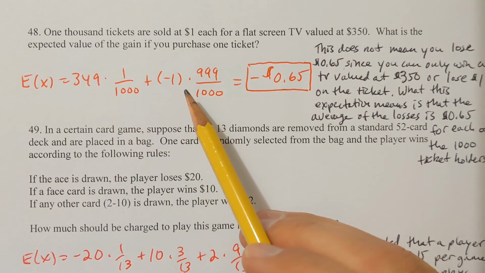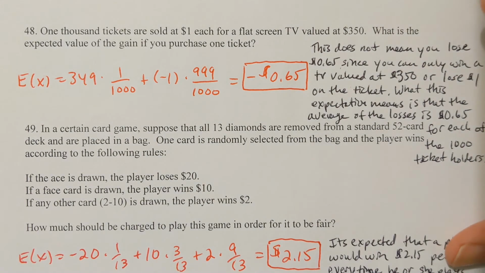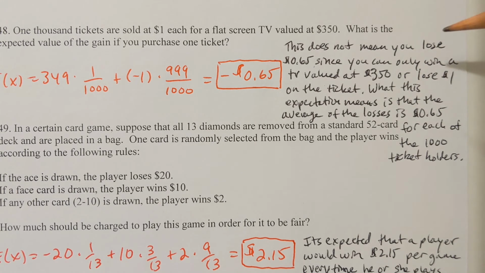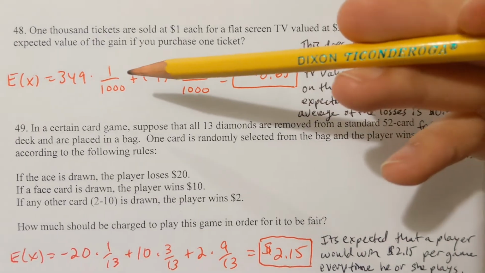If I type this into the calculator, negative 0.65 would be the expected value. I'm going to note here, this does not mean that you lose 65 cents, since you can only win a TV valued at $350 or lose $1 on the ticket. Nobody lost 65 cents. What this expectation means is the average of the losses is 65 cents for each of the 1,000 ticket holders. So it's like everybody lost 65 cents for this one person to win a TV.